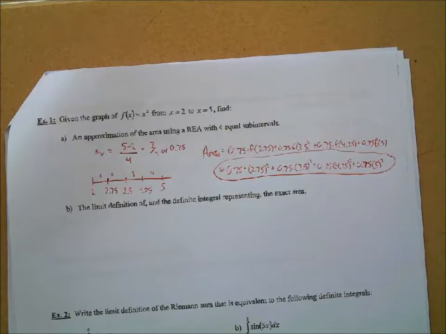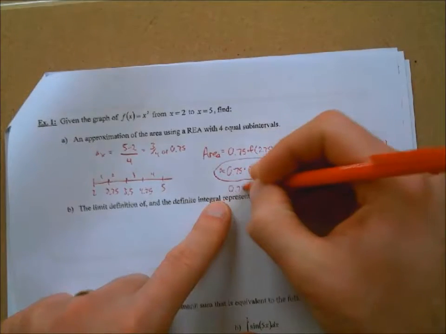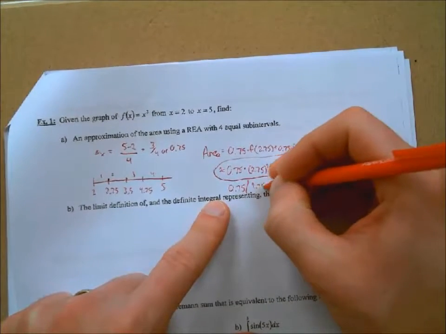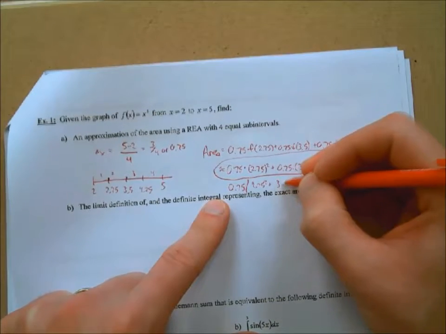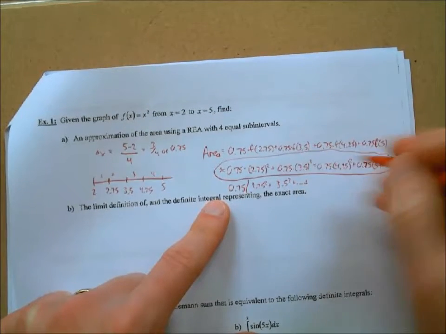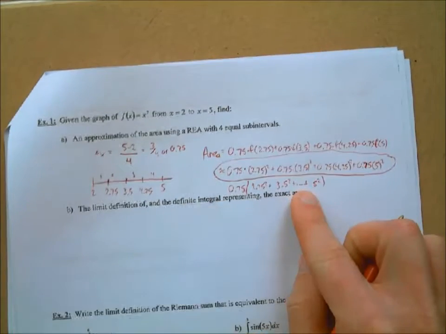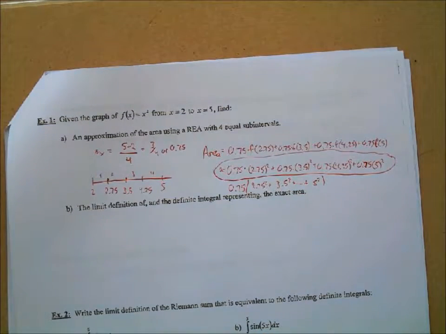Are we able to just do 0.75 and then all the other values in parentheses? Absolutely. Alternatively, you could do 0.75 times 2.75 squared plus 3.5 squared plus, and then up to the 5 squared. Of course, don't do the dot, dot, dots. Actually write that out for me on the quiz or test. But yes, you absolutely can, just factor out 0.75 if you want to save yourself all those 0.75s that you're writing. Absolutely.